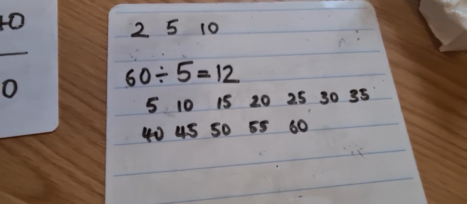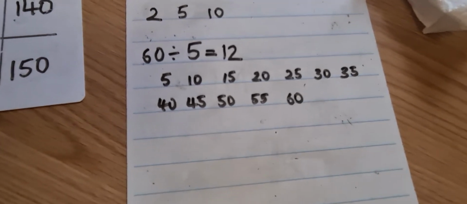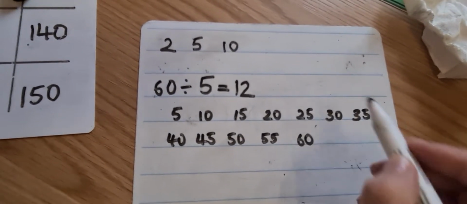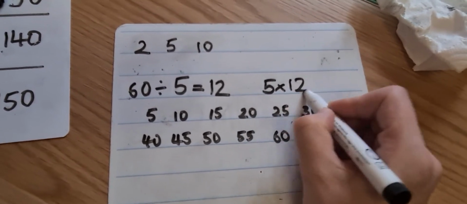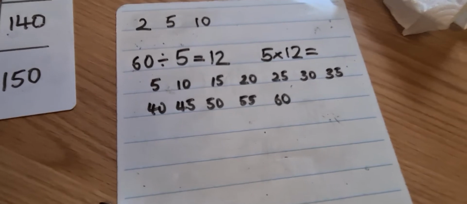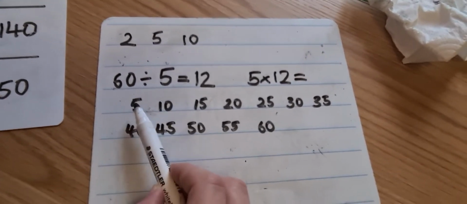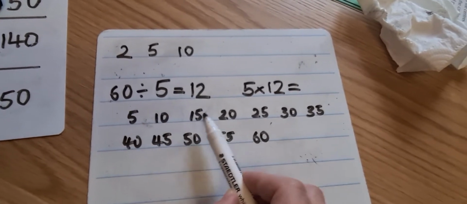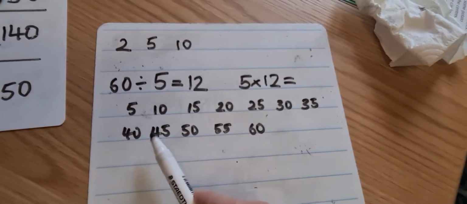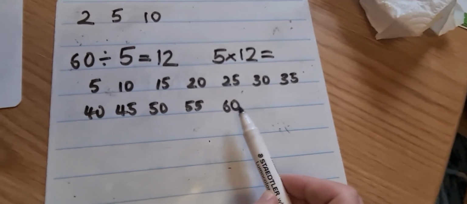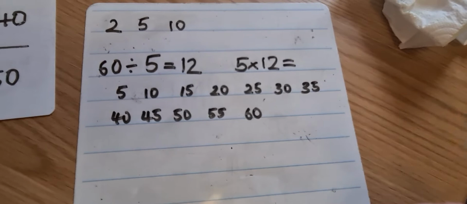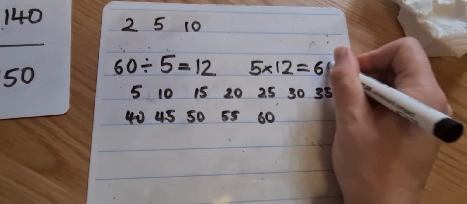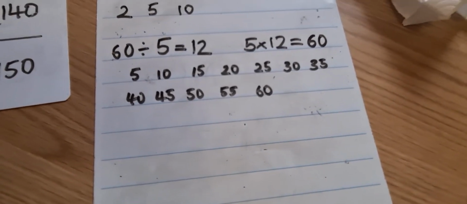We know from our other videos we can also switch it around and we could try to do 12 5s. 12 times 5, will it make 60? Well, let's count. We've already done it. So we've got 1, 2, 3, 4, 5, 6, 7, 8, 9, 10, 11, 12 jumps of 5. And we stop at the number 60 when we've done 12 jumps of 5. So well done. We know it's correct.